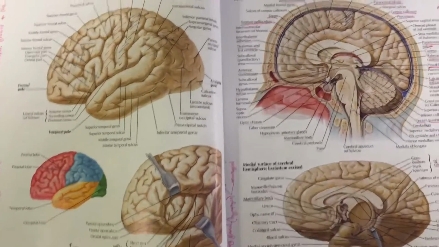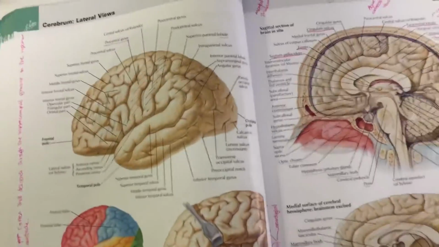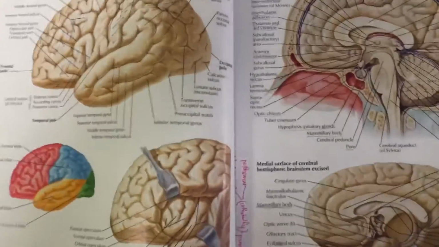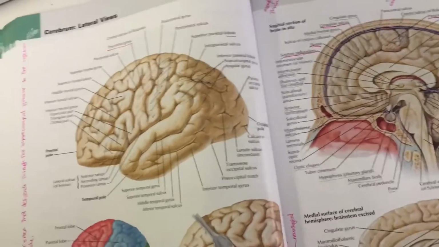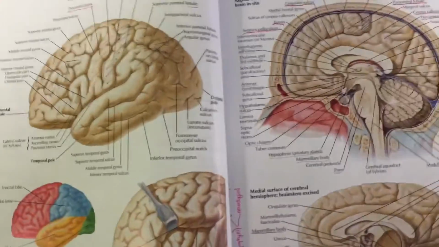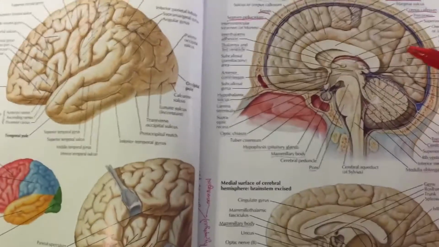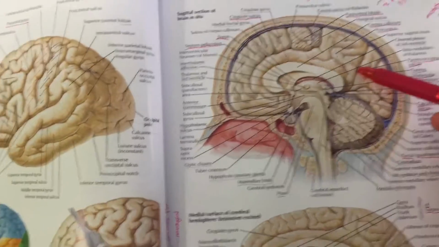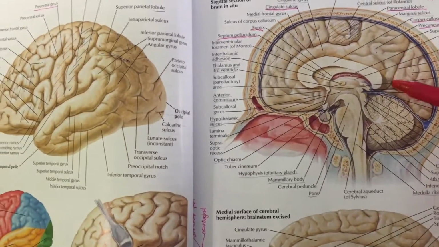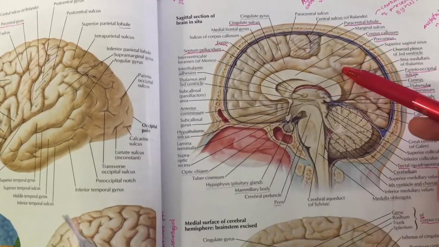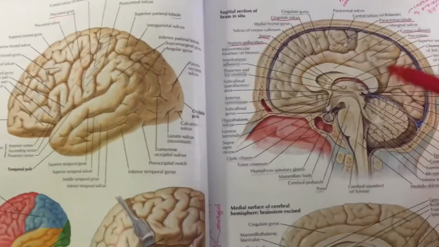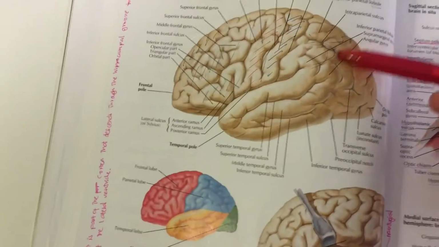Okay, so now we're going to be talking about the occipital lobe. We described already how the occipital lobe is divided by the parieto-occipital sulcus from the parietal lobe. That's an immediate aspect. So how do you divide it on this lateral aspect?